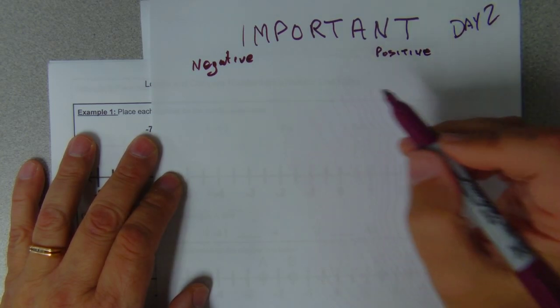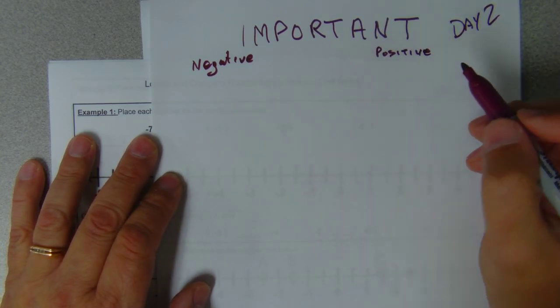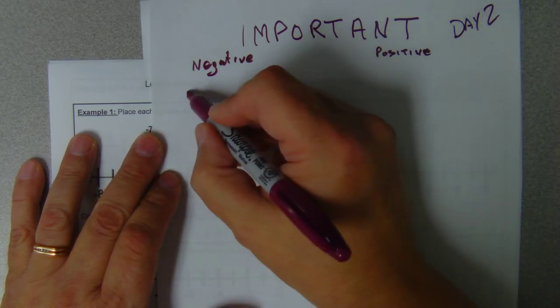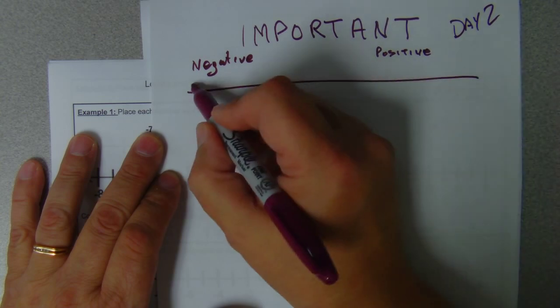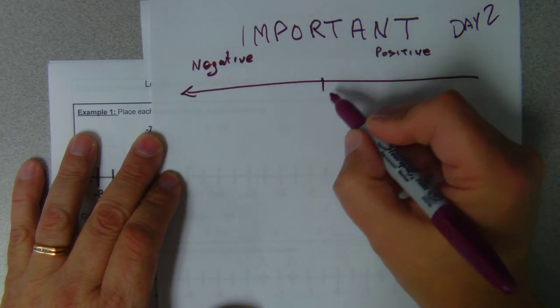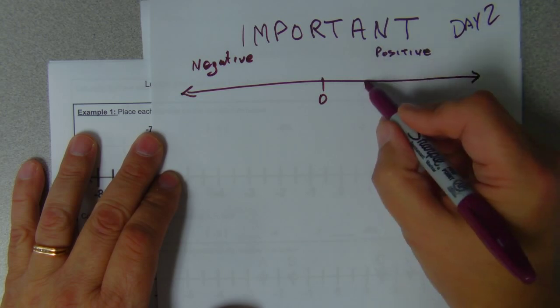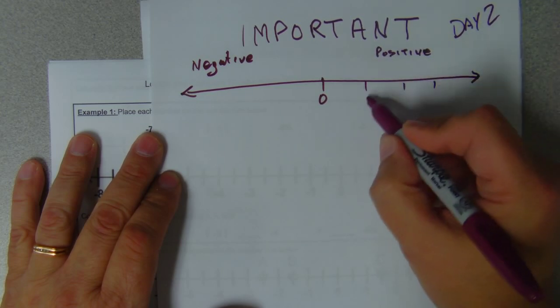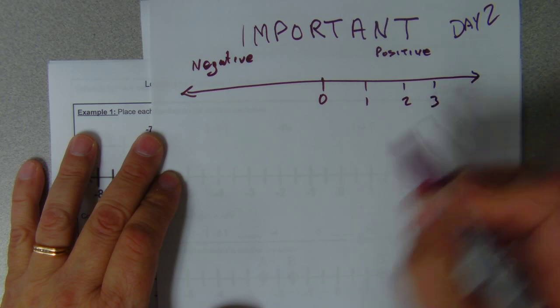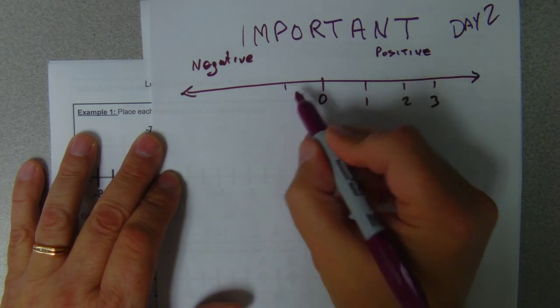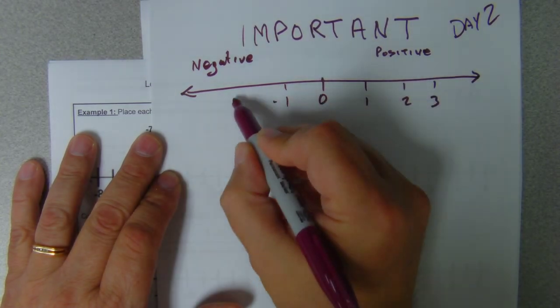And then there is a concept of absolute value and opposite. So the construct of a number line, put 0 there. That way the positive numbers are all over the positive side, and these are all the negative numbers.